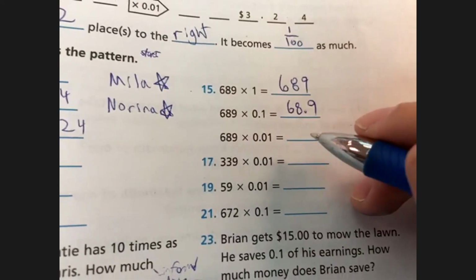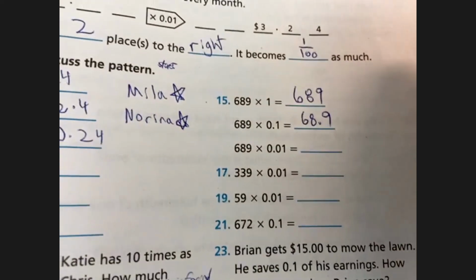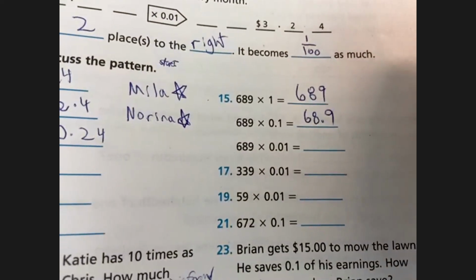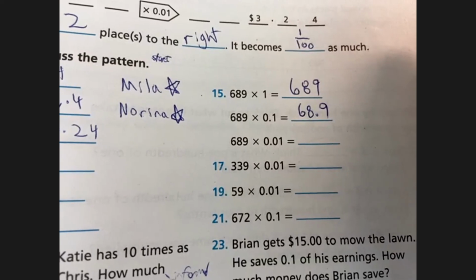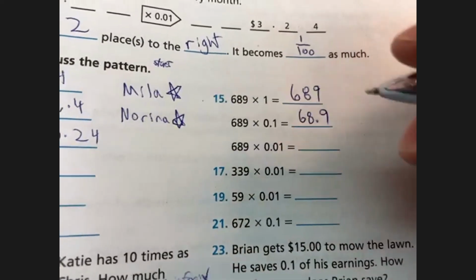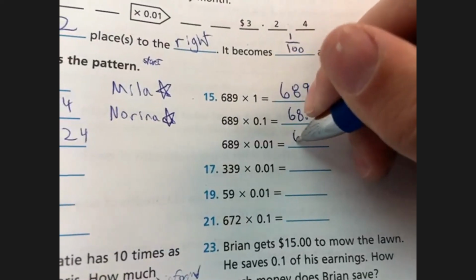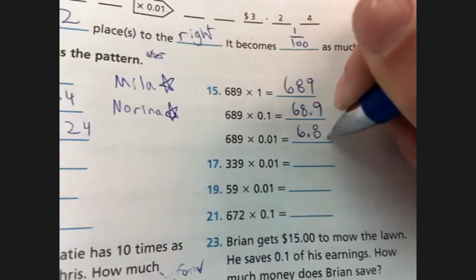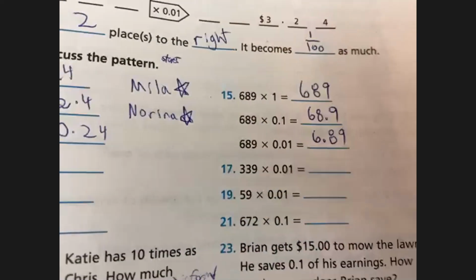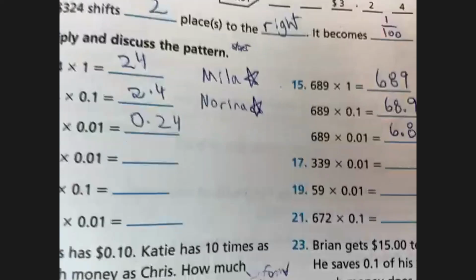Good. How about this one right here? 6 and 89 hundredths. Great job. That's 6, your decimal, 89.